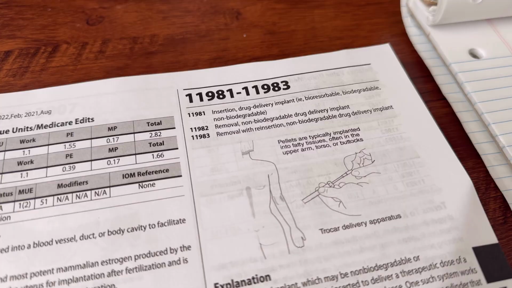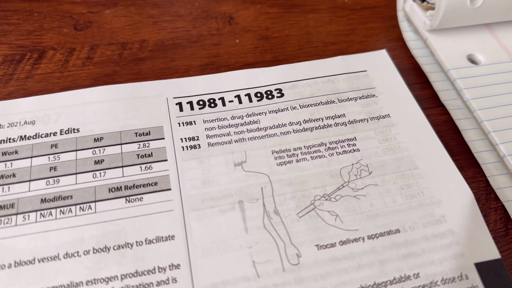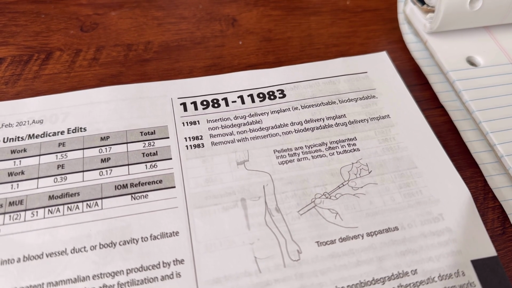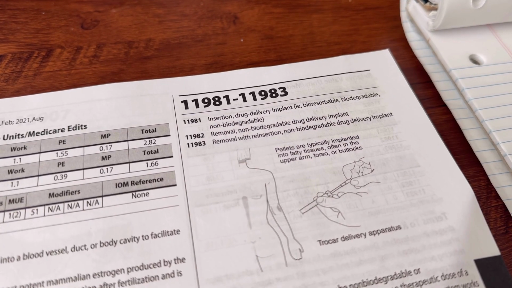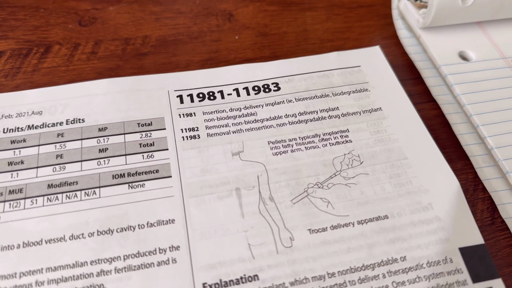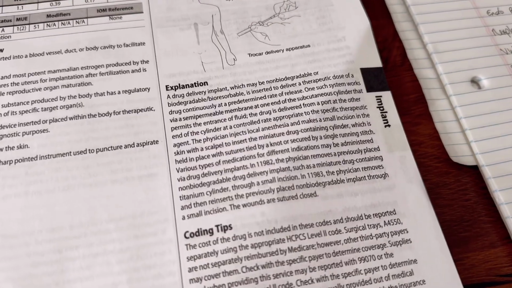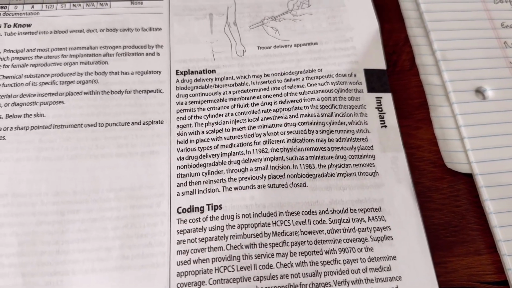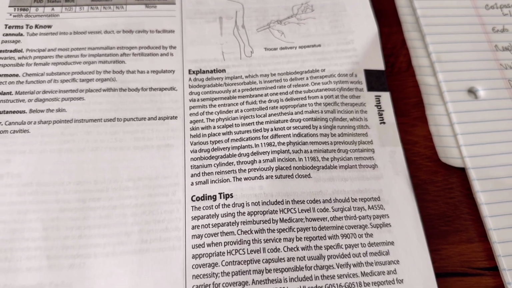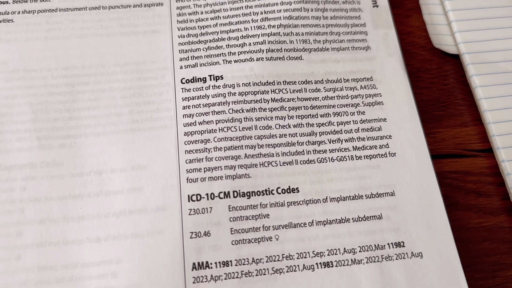Alrighty, let's go ahead and jump right in. So the first office procedure that I'm going to go over with you guys was a Nexplanon insertion as well as an IUD removal. So this patient had come into the office and had this procedure done. So we're going to be looking at 11981, and here is the explanation of how that procedure is done, as well as some coding tips underneath. So this is going to be for the Nexplanon only. We're going to be building another code for the IUD removal.